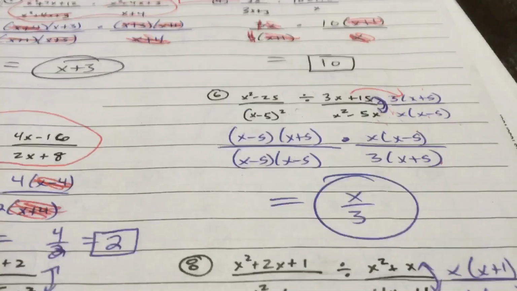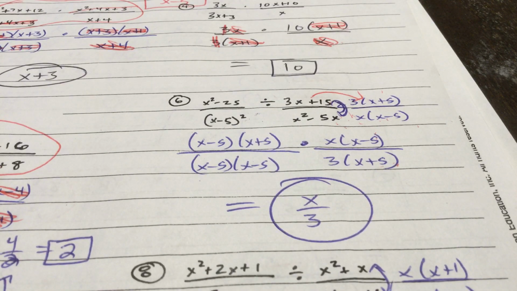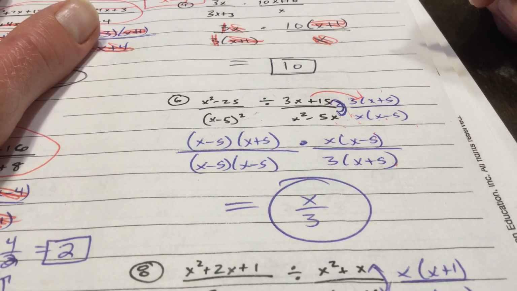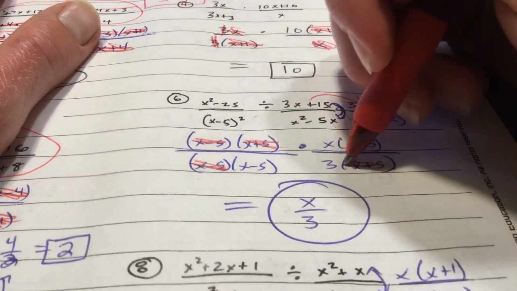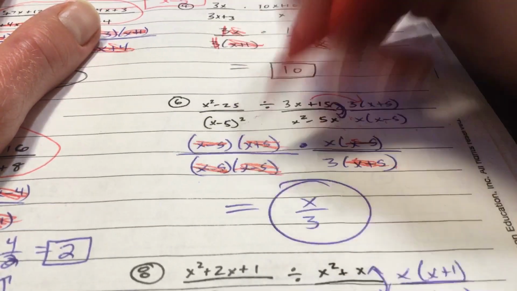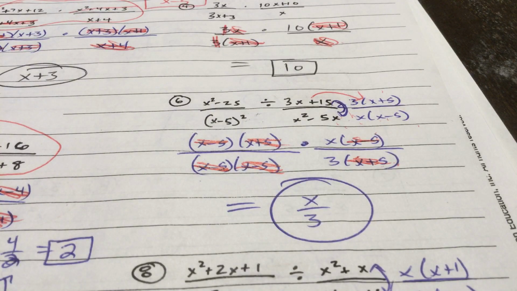We don't have enough room on this. I want to fit everything on here. So I know in our first video I showed a little bit more work. X minus 5's cancel. X plus 5's cancel. X minus 5's cancel again. Leaving you with x over 3.